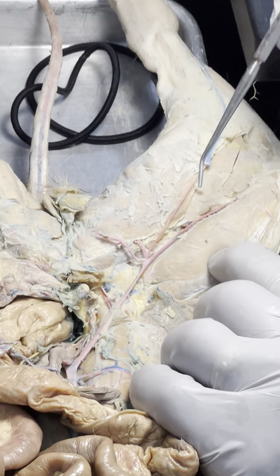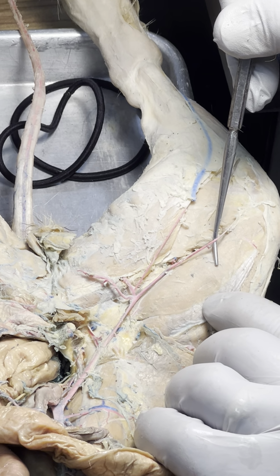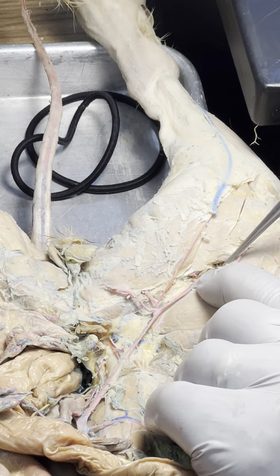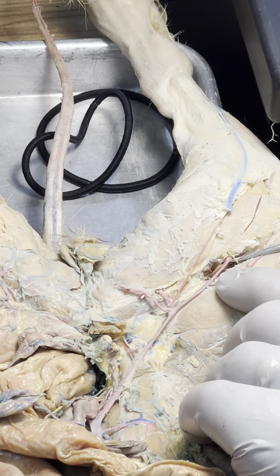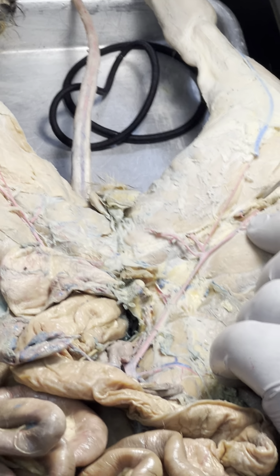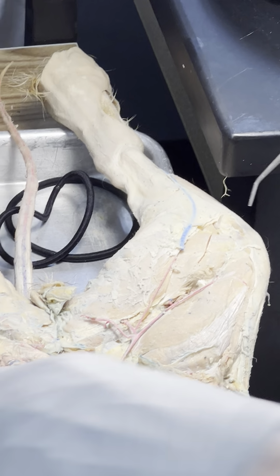Saphenous, superior geniculate, and popliteal. That's the lower arteries. We'll do another one. But let's finish his upper arteries. He's got some good upper ones.